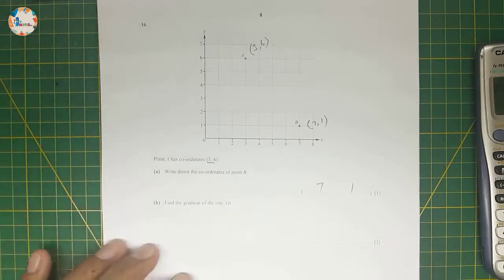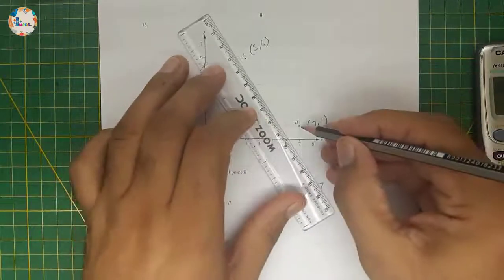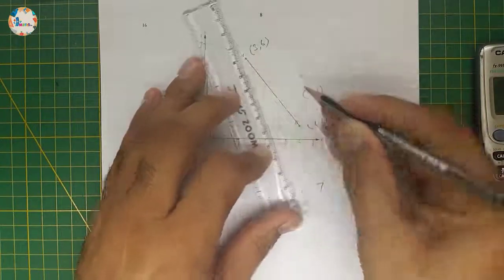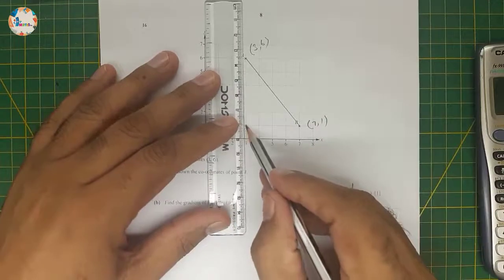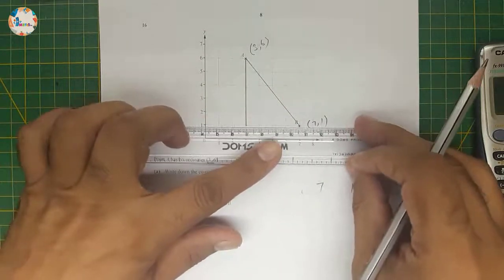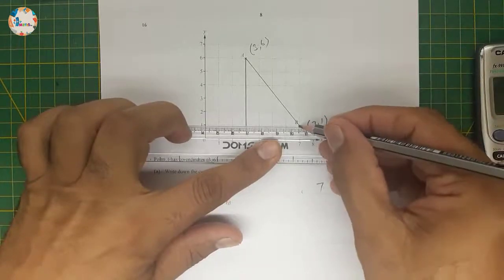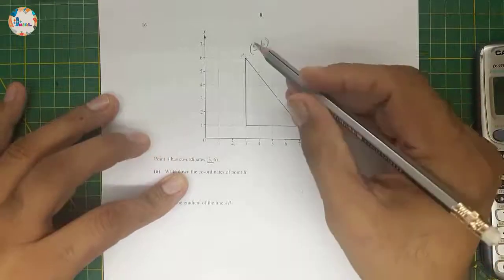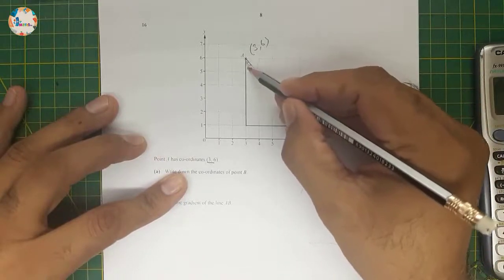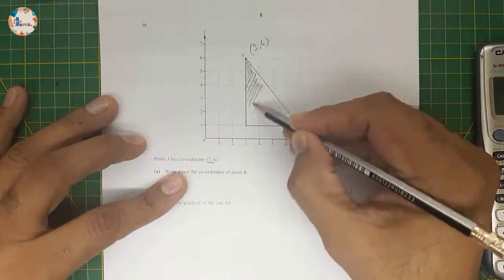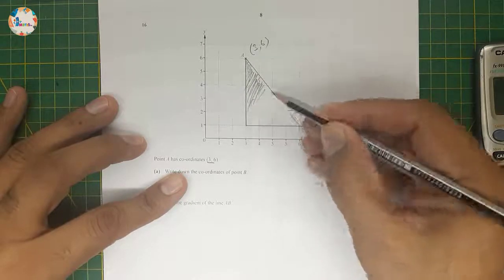To find the gradient of this line, we will join this AB line. After joining this one, we will complete the triangle. For example, this one, we will have to take at least half of the, basically more than half of the line. Here in this case, we have taken the complete AB line, and this is the triangle, and I'm shading for your explanation so that you should understand this.